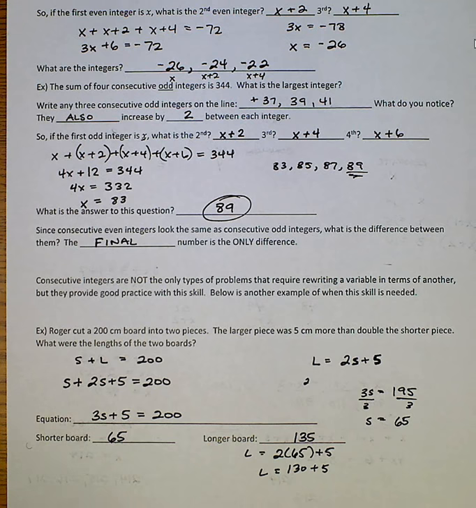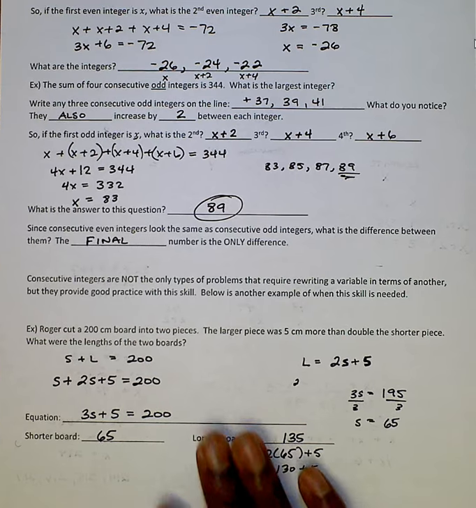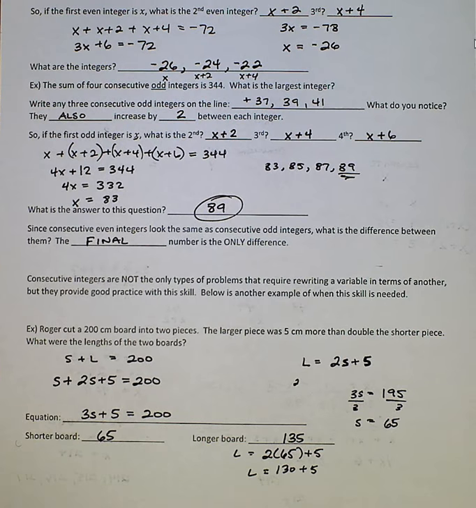There you have it. Hopefully now you can solve consecutive integer problems, but more importantly, you can define a variable in terms of another to solve more advanced word problems.